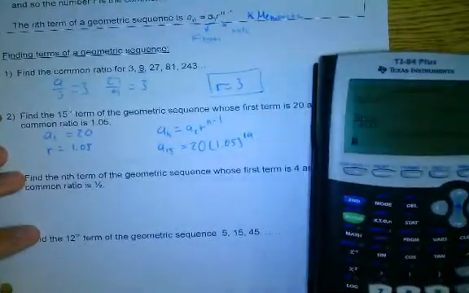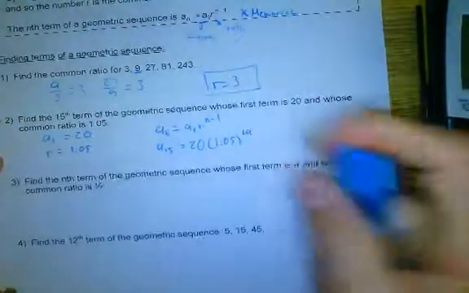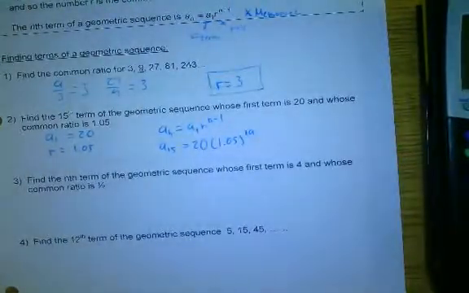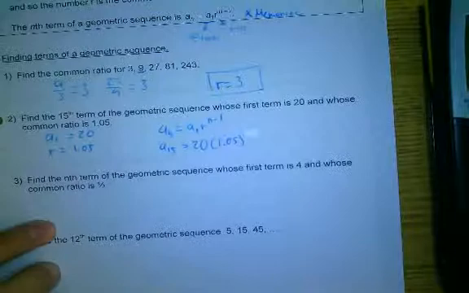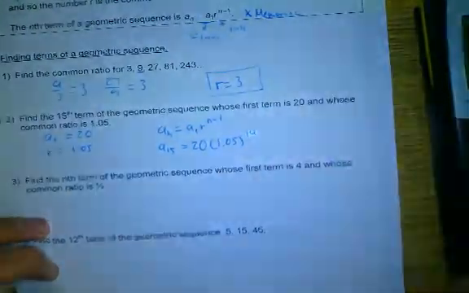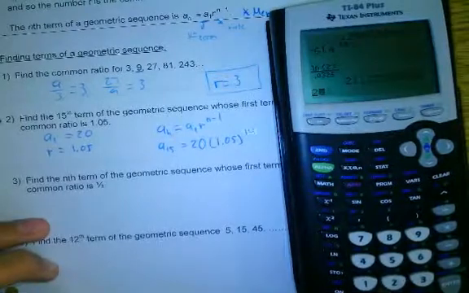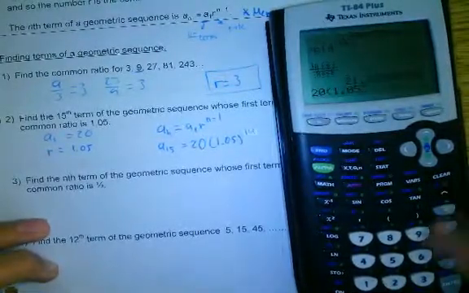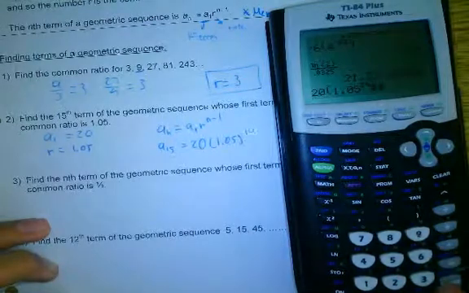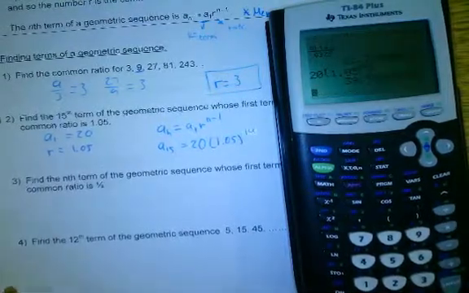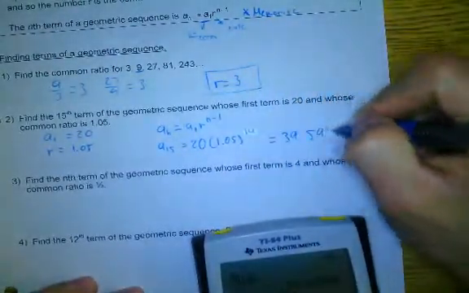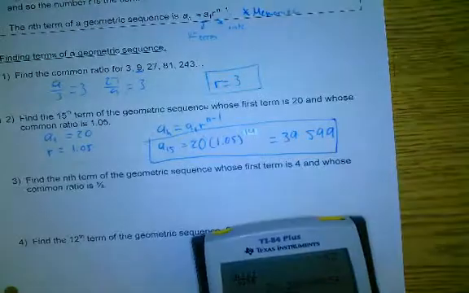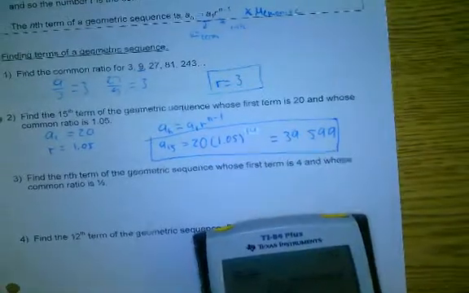Oh, I'm sorry, it's the 15th term. My mistake. So it is 15 minus 1, so it will be the 14th power. My apologies. So if you plug into your calculator 20 times 1.05 raised to the 14th power, you get 39.599. And that will be your 15th term. Not too bad, right? Alright, try number 3 and number 4, please.